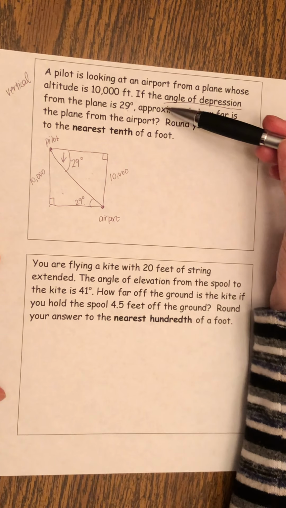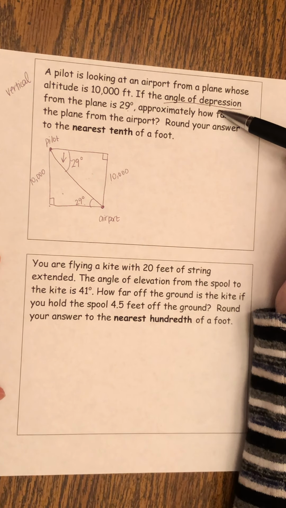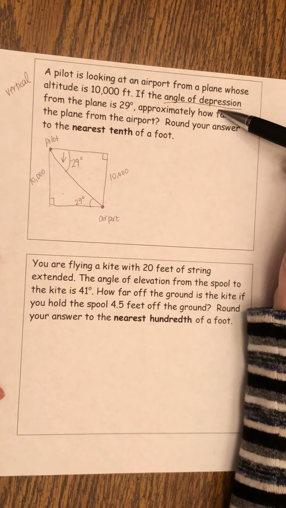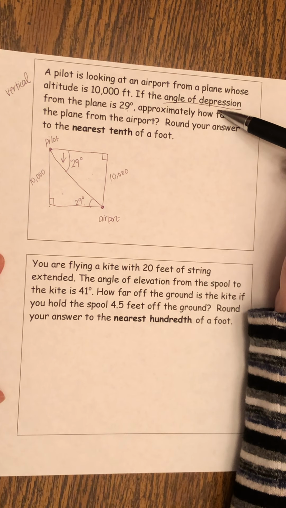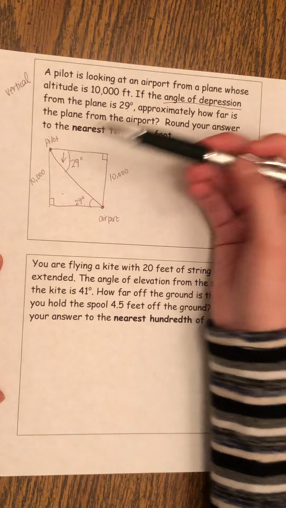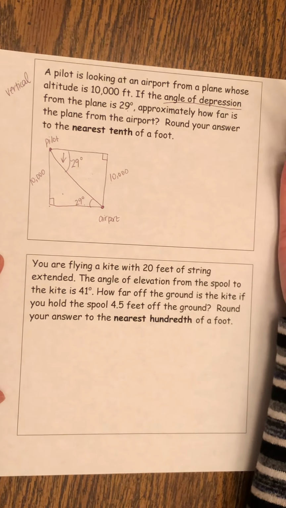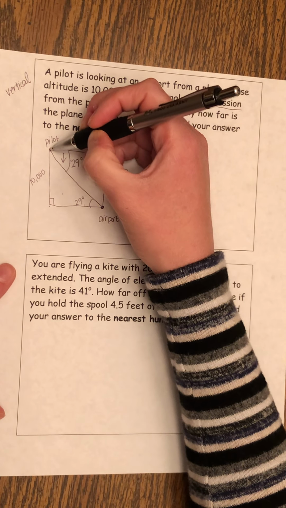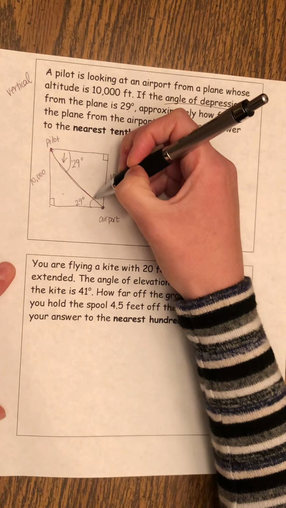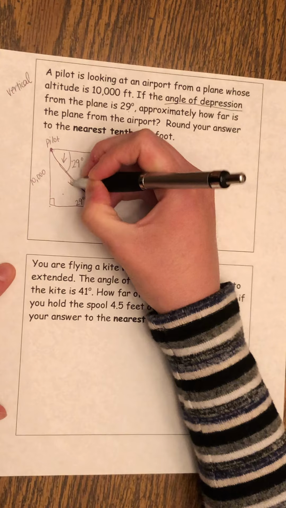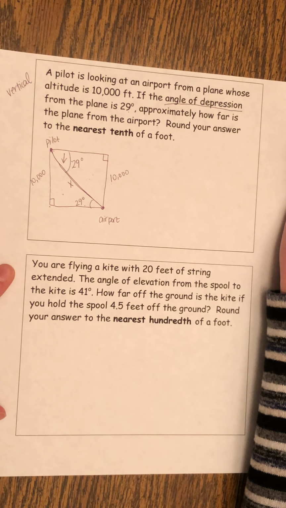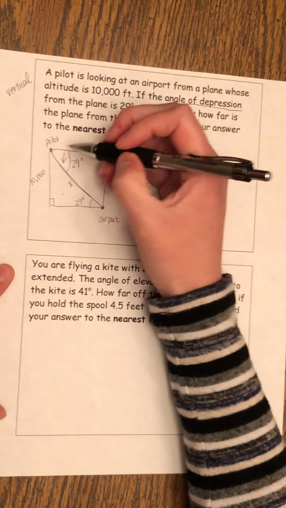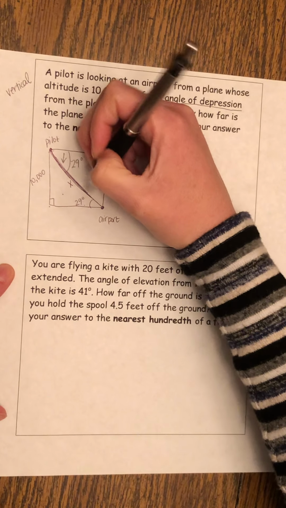Now, it says approximately how far is the plane from the airport? So we would have to think, if that plane were to travel from its position to the airport, what length or what segment would it be traveling across? So if the pilot and the plane were just going to go straight to the airport, they would be going down along this diagonal segment. And that is what I'm looking to find. So I need to set up a trig ratio. So what I'm going to do is I'm going to use the original triangle I drew.